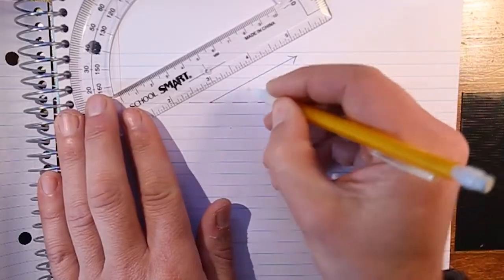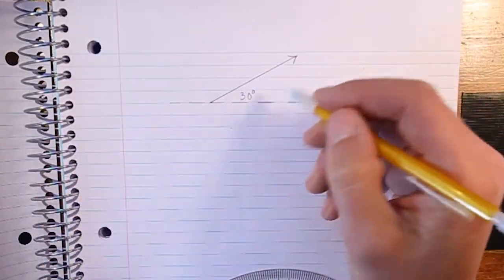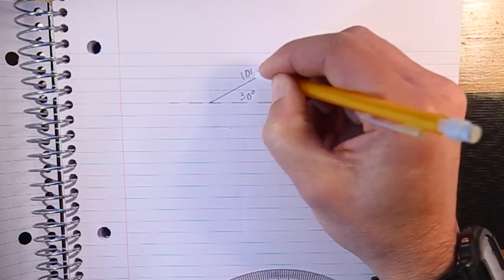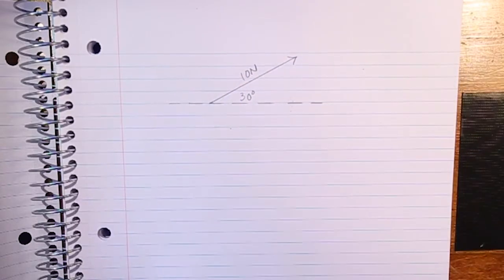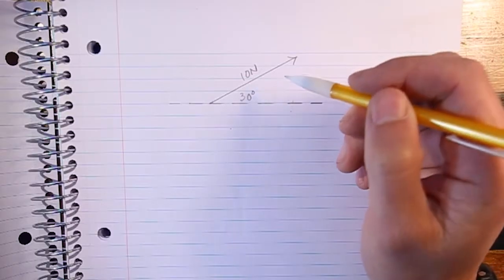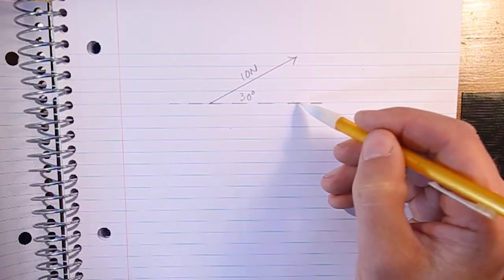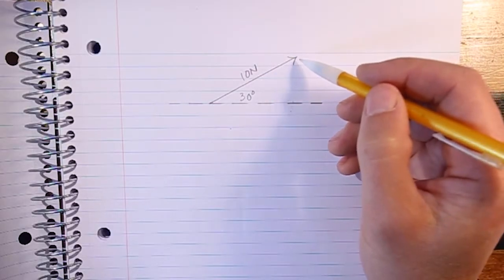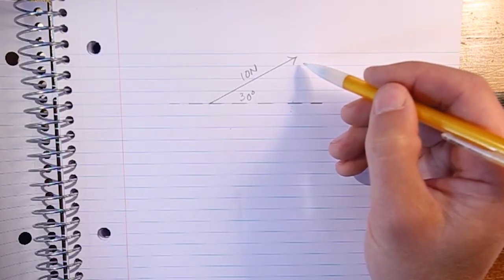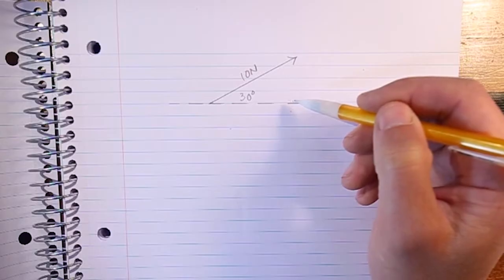But let's say that this angle is 30 degrees and that the length of this vector gives us a value of 10 newtons. We're in newtons, so we know that's a force. This vector contains both up components and to the right components. In other words, this vector is up and to the right, but part of that vector is up and part of that vector is to the right.